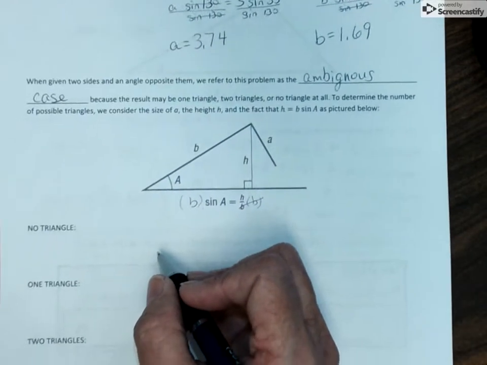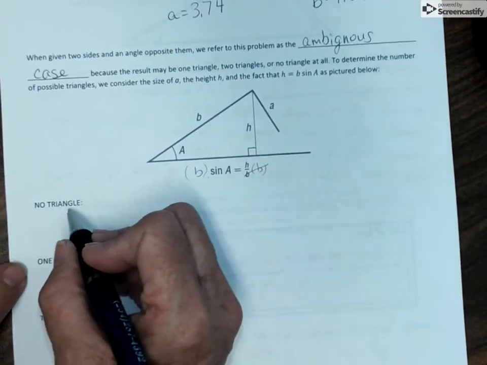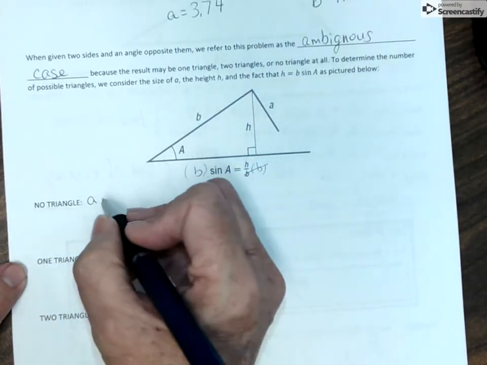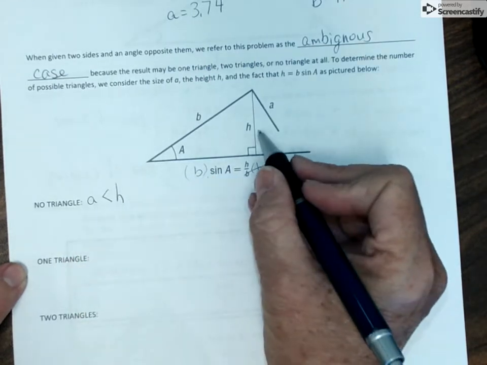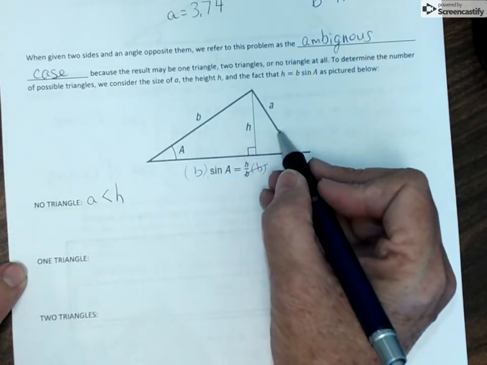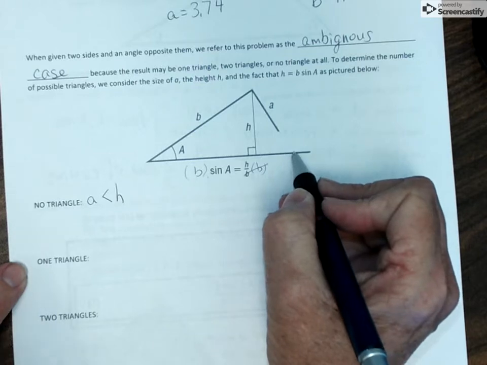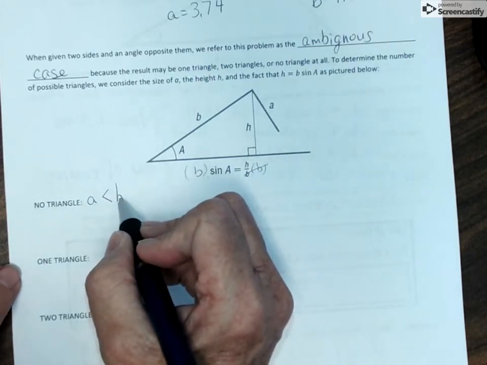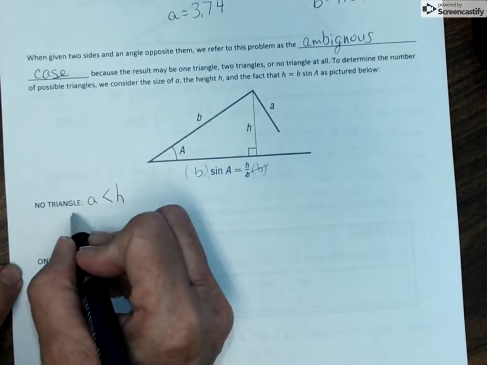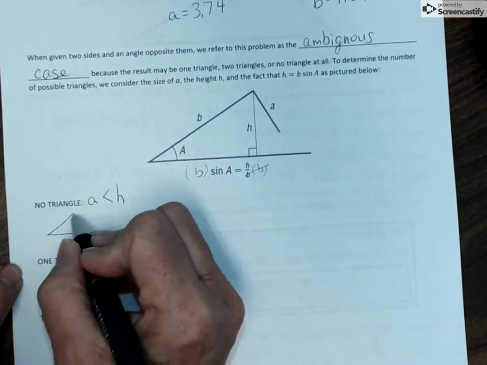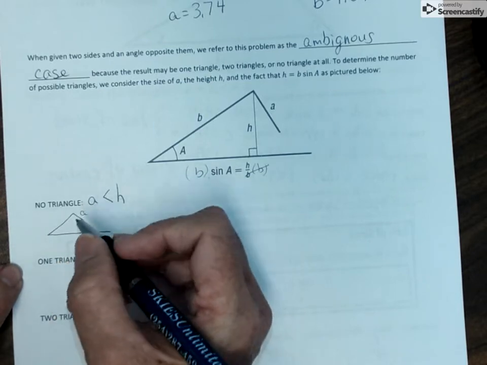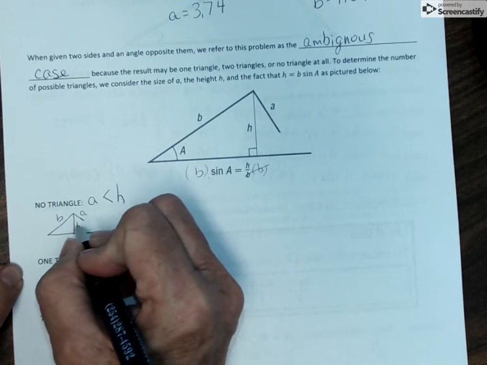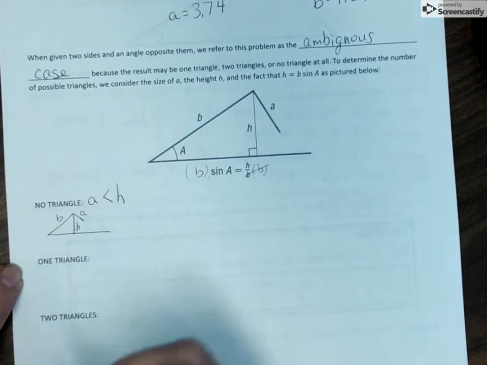Okay, so here's our cases. We get no triangle if little a, so this length right here, is smaller than h. And you can see that in this picture because this side doesn't come all the way down here. So when a is smaller than h, there is no triangle. So let's just draw that picture so you can keep it handy in your notes. So that's A, this is our height, and that's B. So in this case, you get no triangle.